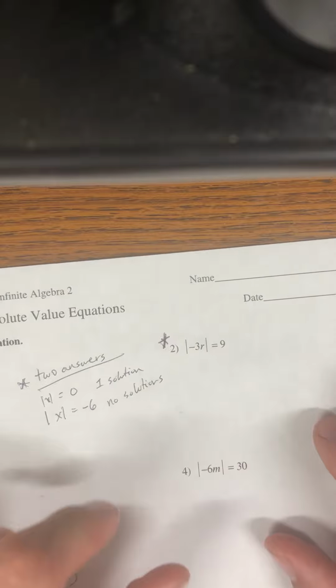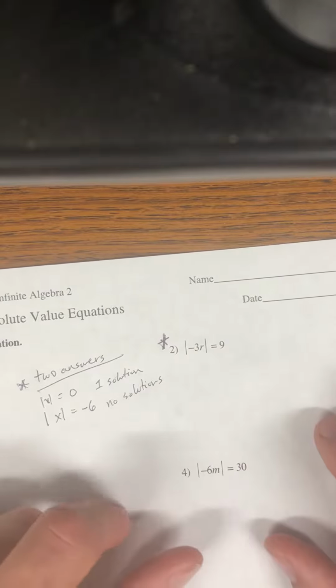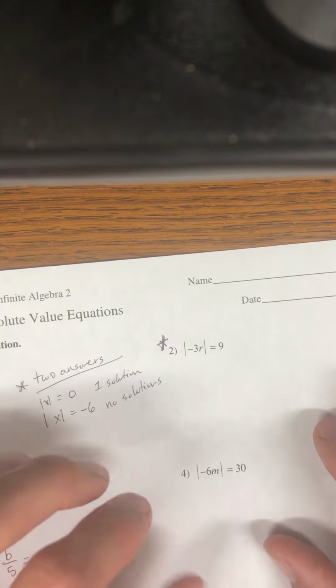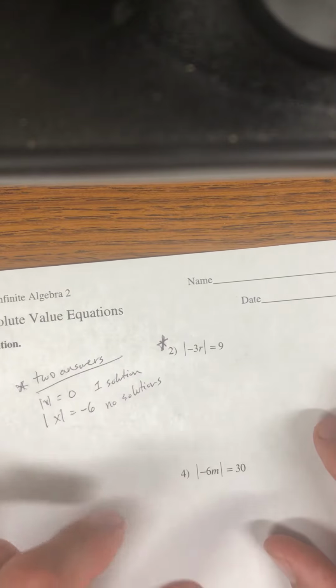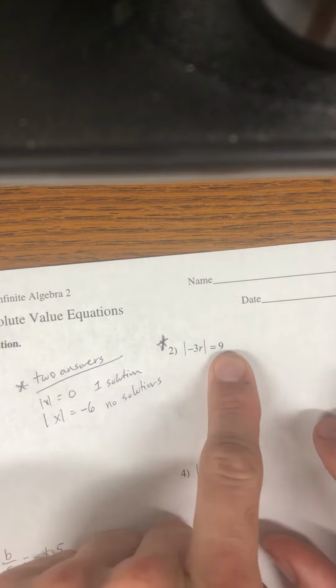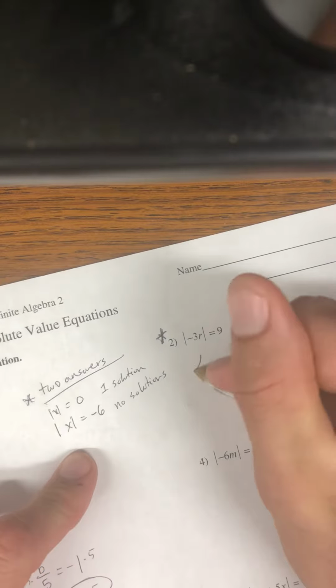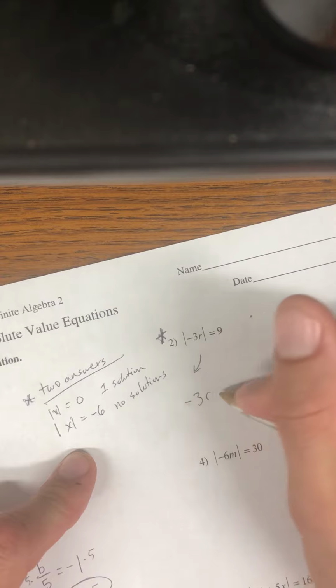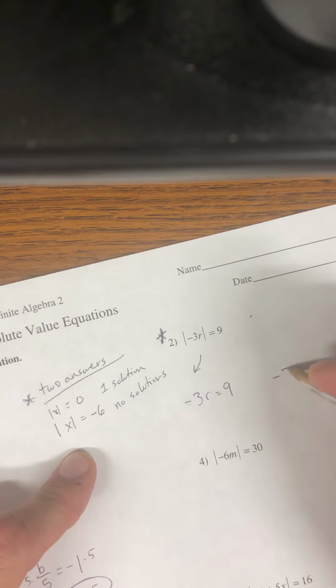Step 1 is to get the absolute value bars by itself, and then step 2 is to write two equations if your equal to is positive. So in this case, same thing. We're going to have -3r is equal to +9, and -3r is equal to -9.